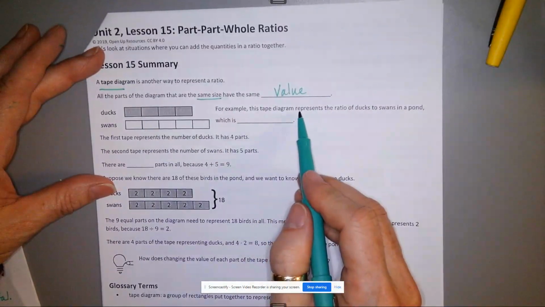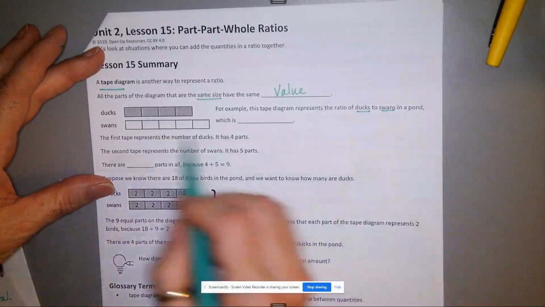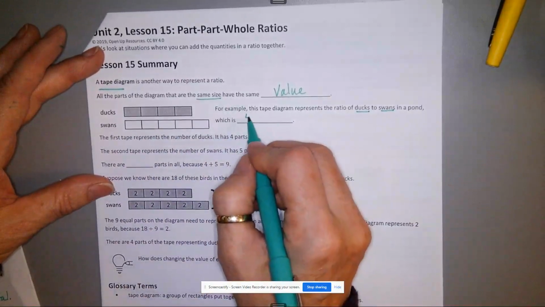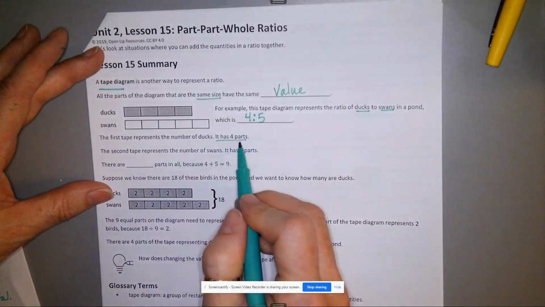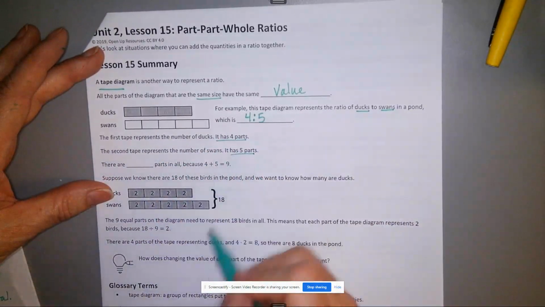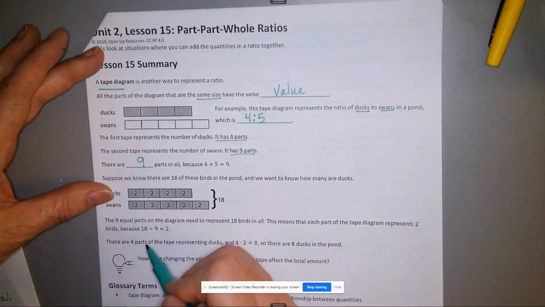For example, this tape diagram represents a ratio of ducks to swans in the pond. So how many ducks, how many swans? So it's a 4-to-5 ratio. First part has 4 parts, second has 5 parts. There are a total of 9 parts in all.